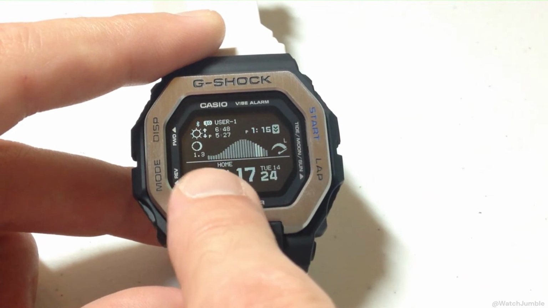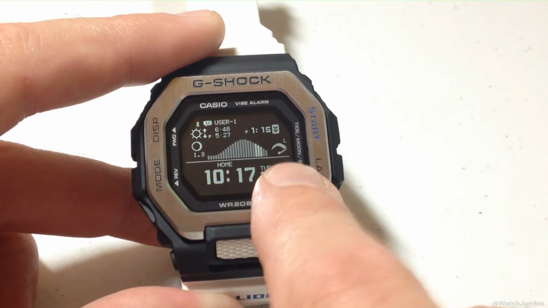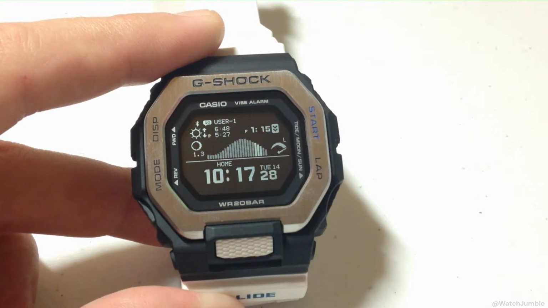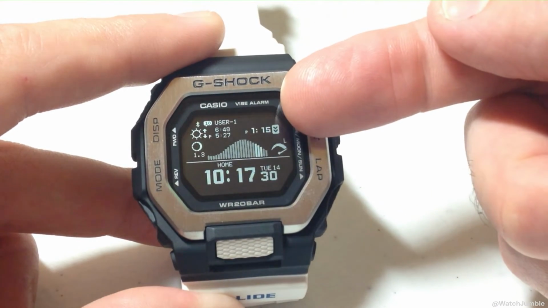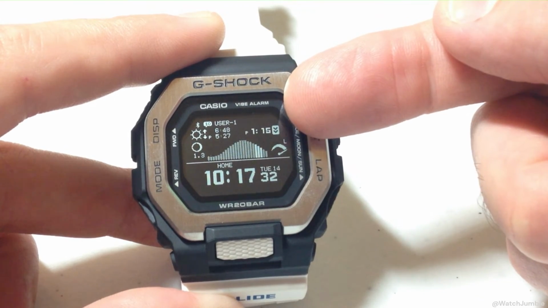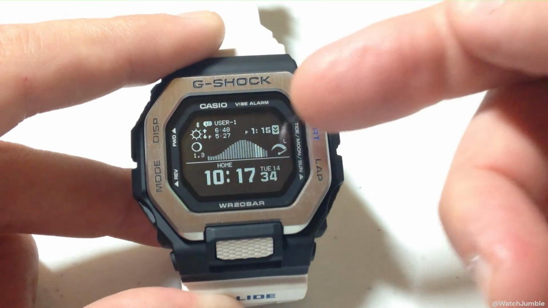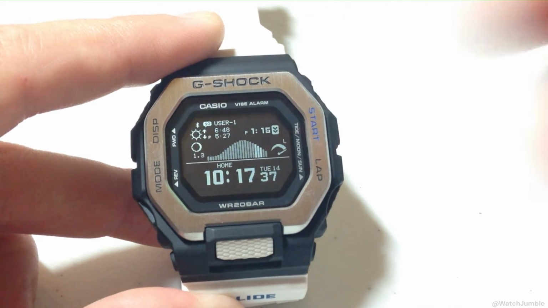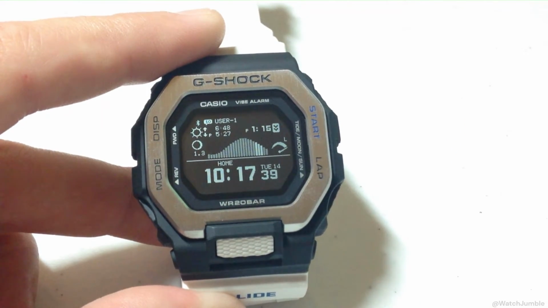Then we've got the high tide and low tide information here. The highlighted ones are my current time values, and then up top is going to be what's the next occurrence between high tide and low tide. It looks like I've got a low tide at 1:15 this afternoon. So that's one of the views.